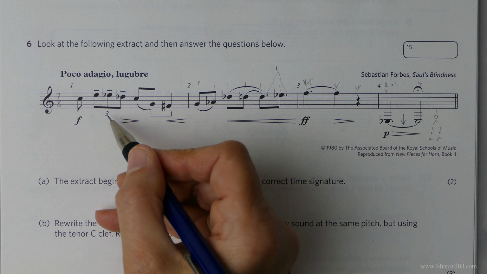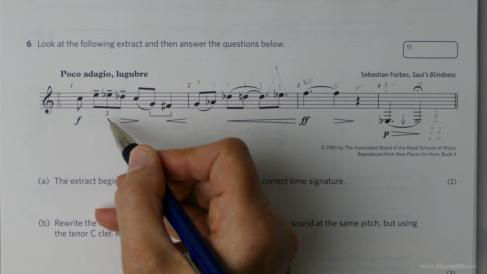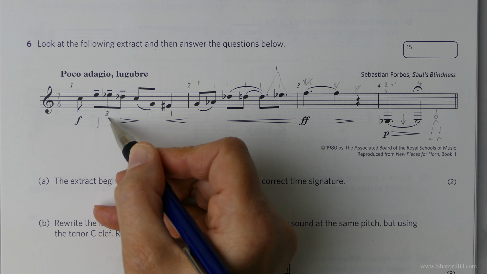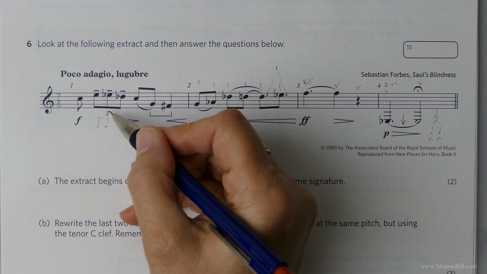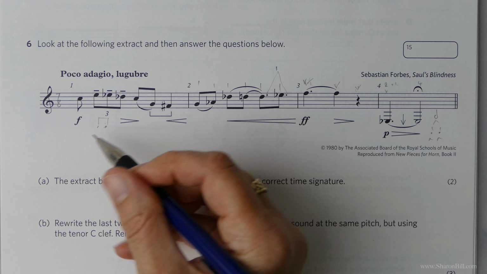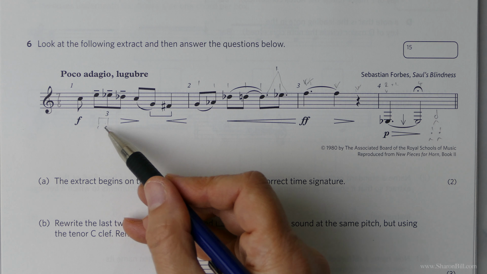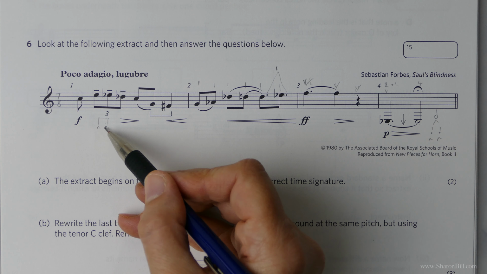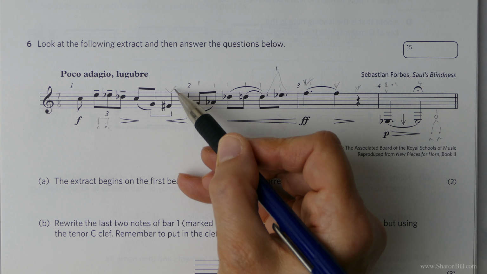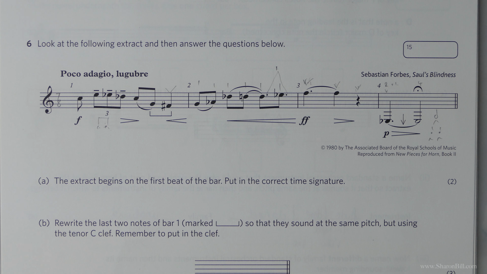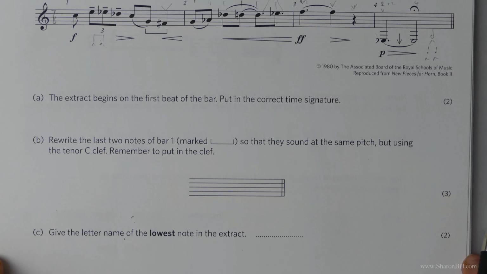So let's look at this bar here. Now don't be confused by a triplet, it just means 3 in the time of 2. So we know that that's the maths of this one. Performance is another subject, but for the maths that's done. So we have 1, 2, 3, 3 in the time of 2. So 2 there, 1, 2, 3, 4, 5, 6, 7. So there we go, that's worked that out nicely. Let's press on to the next part.